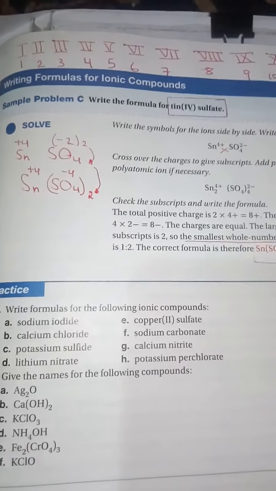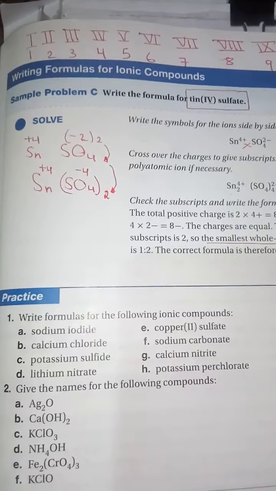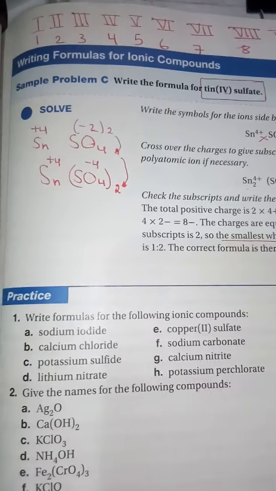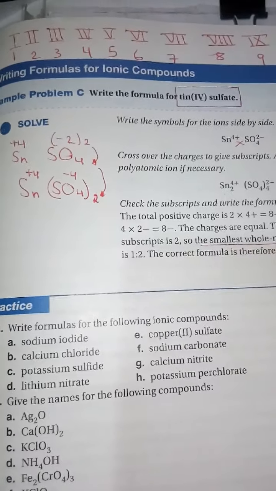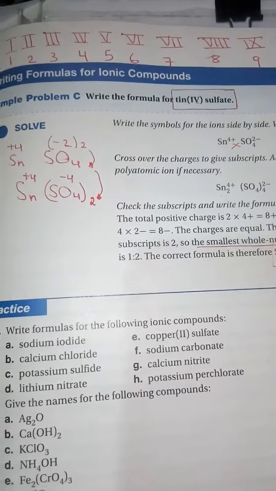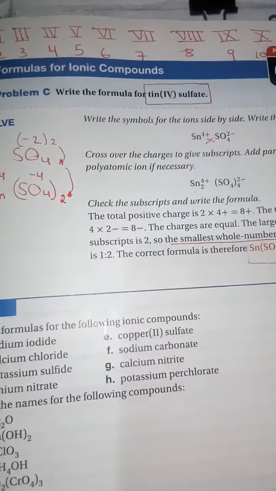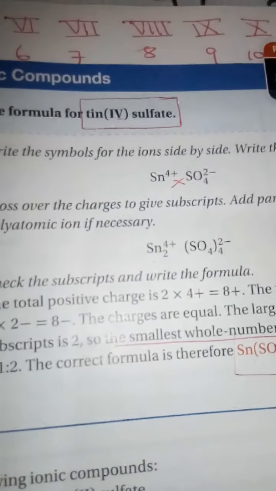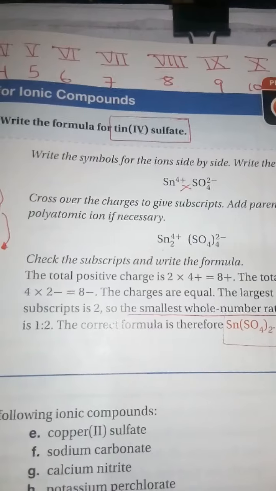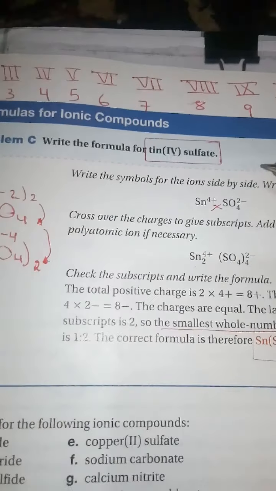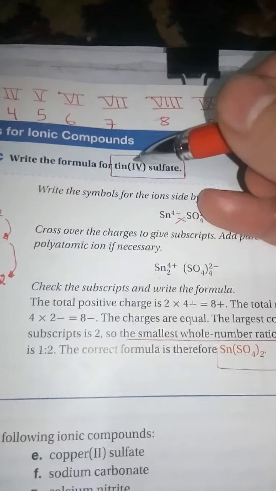Good afternoon. I just want to emphasize something on sample problem C. So here they're asking us to write the formula for tin(IV) sulfate. Now I want you to note that the Roman numeral here, 4, as you can see, indicates the oxidation number of tin. Okay, so the 4 over here, this is 4.